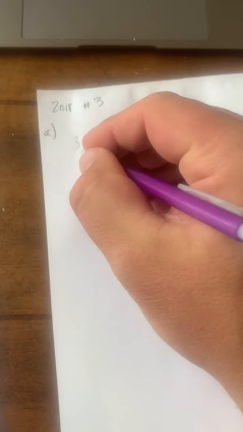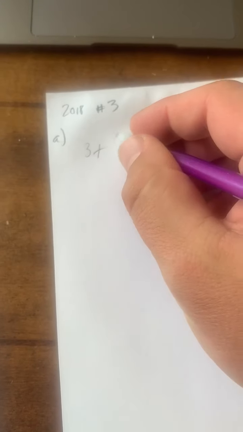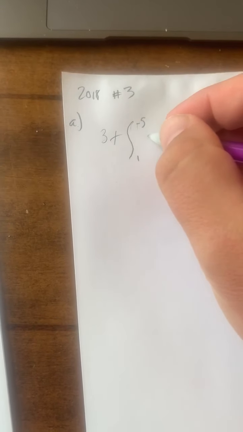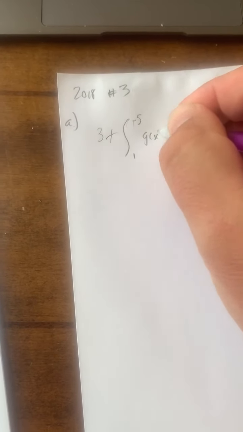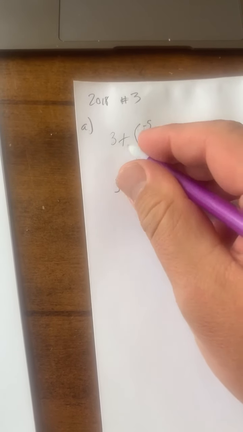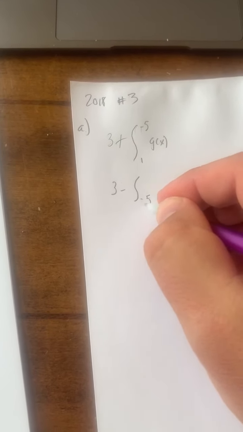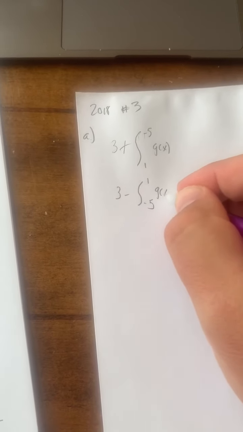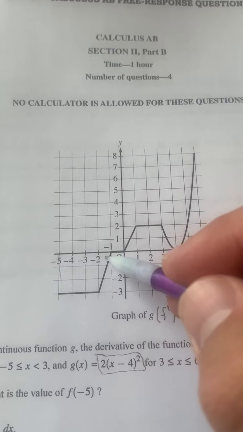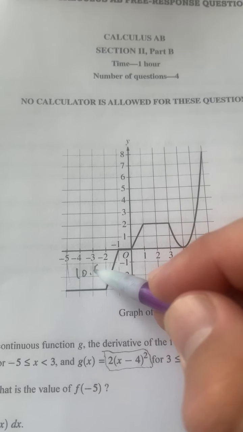So we're going to take 3 plus the integral. We can only start at 1, so we'll go from 1 to negative 5 of g of x. Except I don't like that, so I'm going to flip this around so I can look at it, but I have to change this sign to negative, so we'll go from negative 5 to 1 of g of x. And if I look here, this area is 9, that's 1.5, so that'll be 10.5.